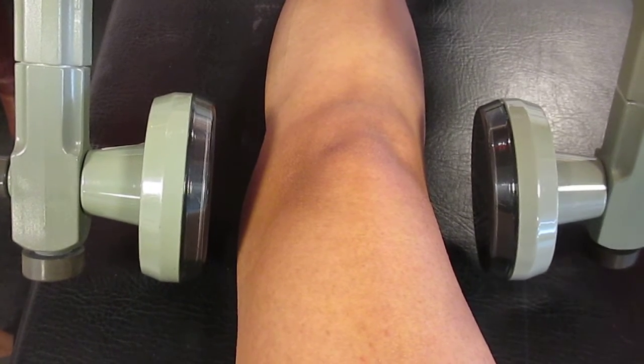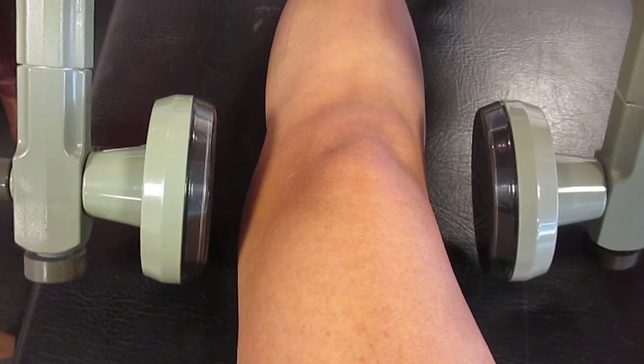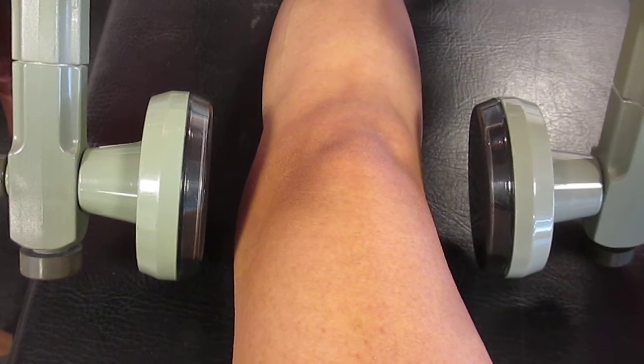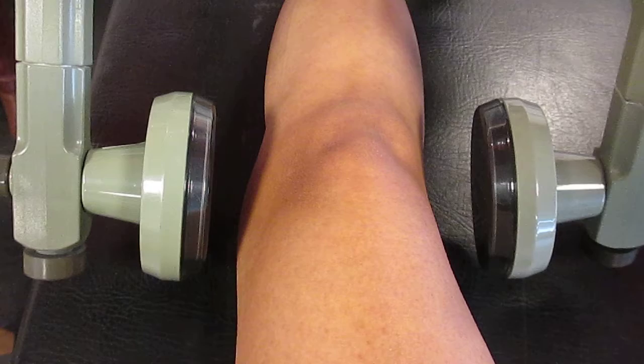Treatment times can vary. Treatment for an acute lesion would probably be nearer 10 minutes, whereas a treatment for a chronic lesion could be anything up to 20 minutes.